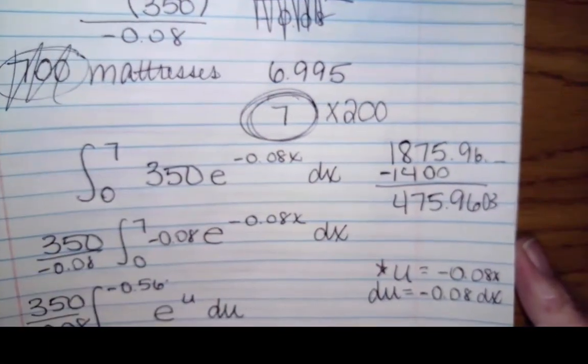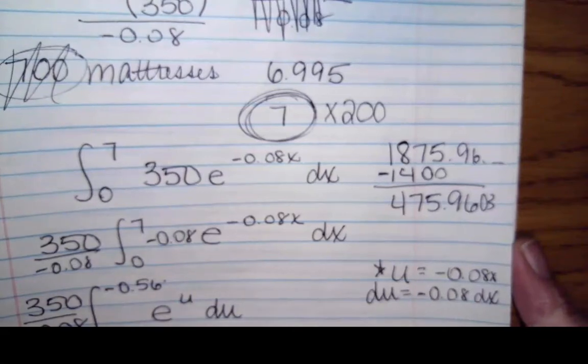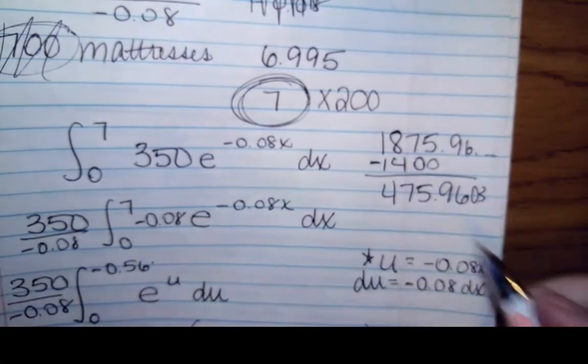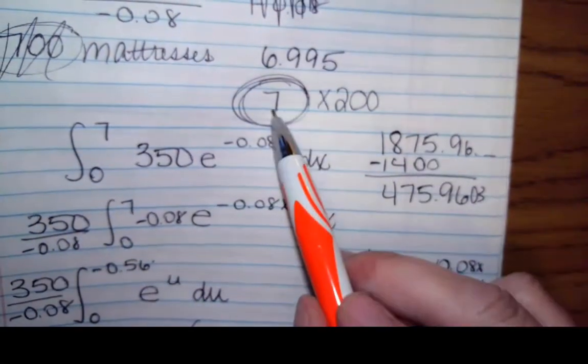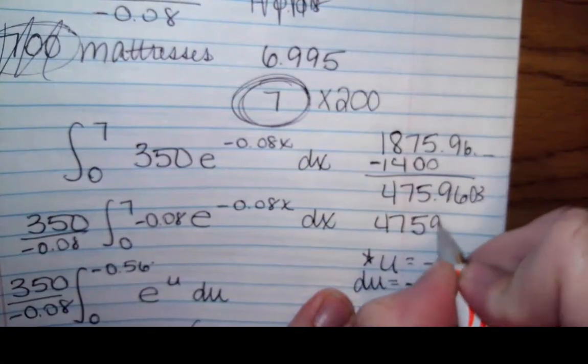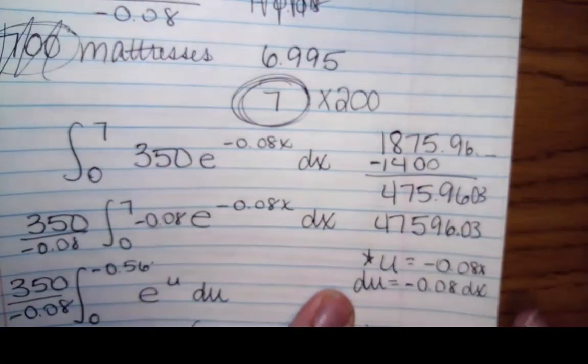But I am working in P, the unit price in dollars, and so we need to multiply that by 100, because it's in hundreds. That's what I just said. So I end up with 47,596.03.